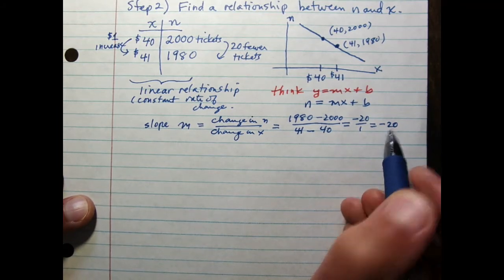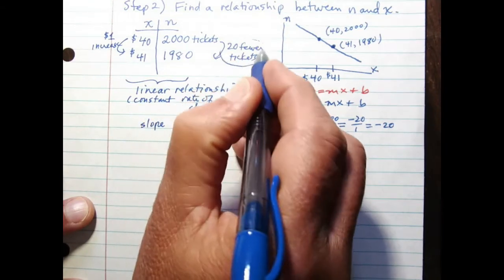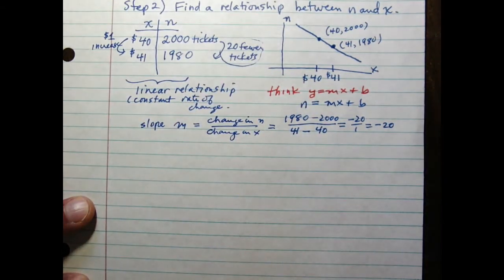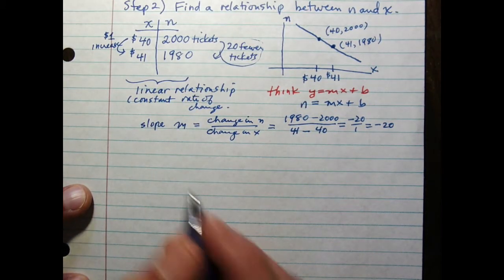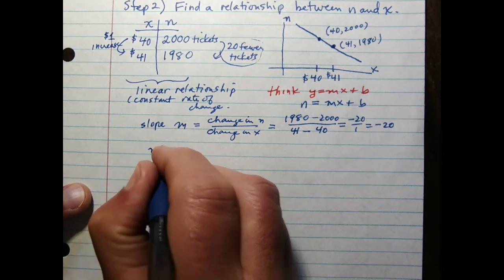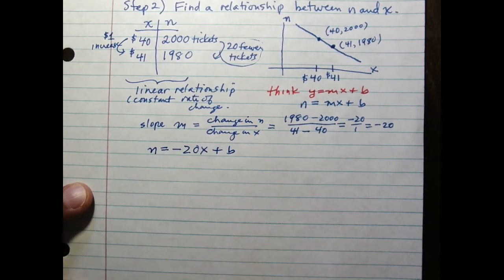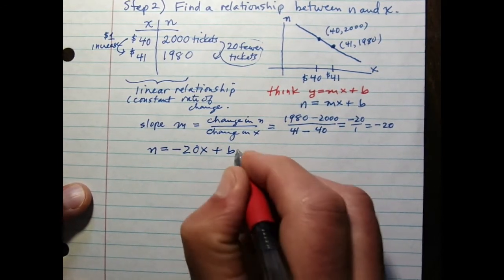And this negative 20 just reflects that 20 fewer tickets for each dollar increase in price. So we got, okay, n is equal to negative 20x plus b, but we need a b value.